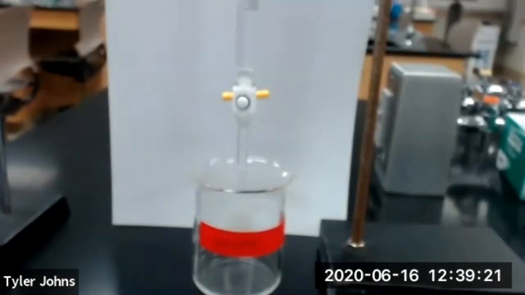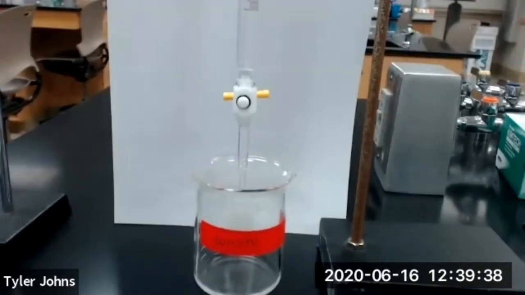And now we will record the reading to the 0.01 mark on the burette. Our burette will then be prepared to start the titration. You now need to record the reading to the 0.01, and our burette is now prepared to start the titration.